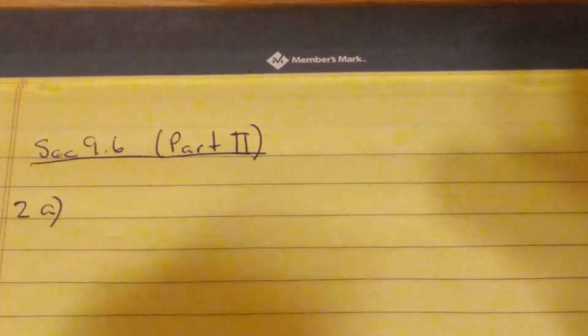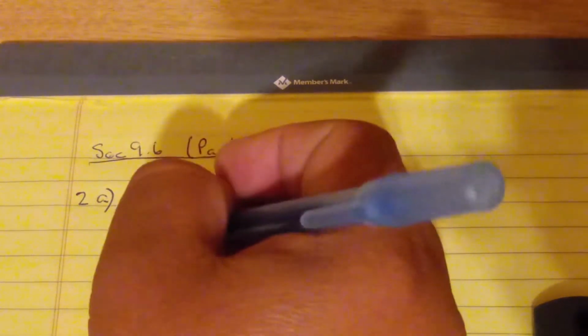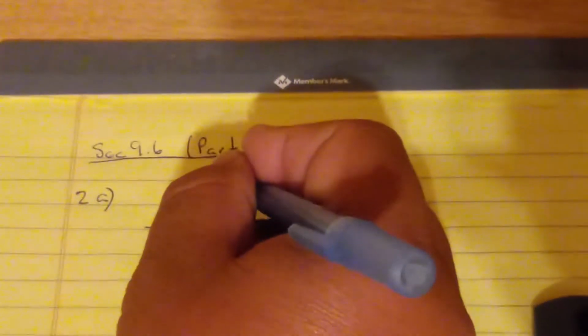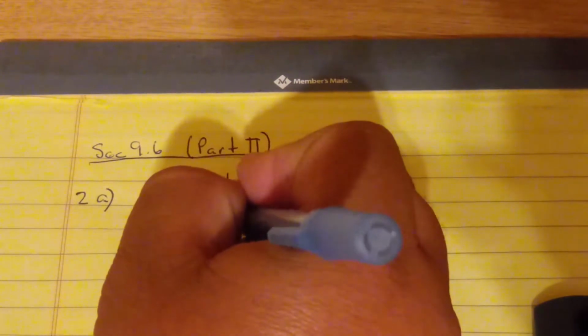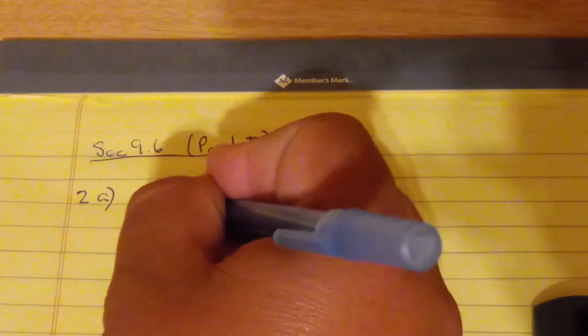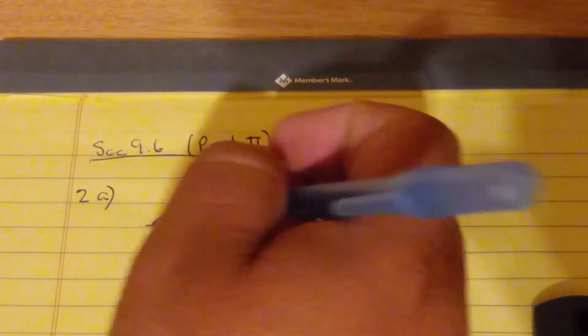So let's put ourselves in that scenario. Once again, we're going to have to draw ourselves an illustration to make it a little bit easier on us. So this is going to be our ladder. Just pretend that this is your ladder and it's leaning.